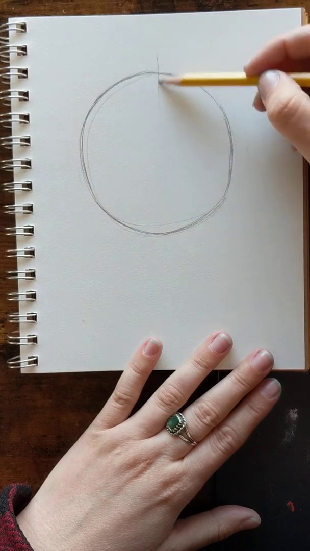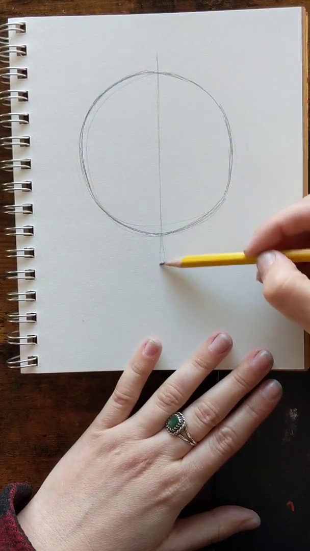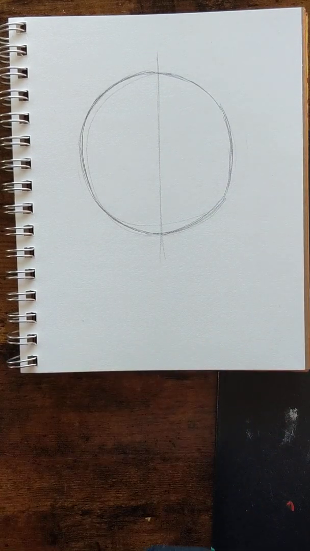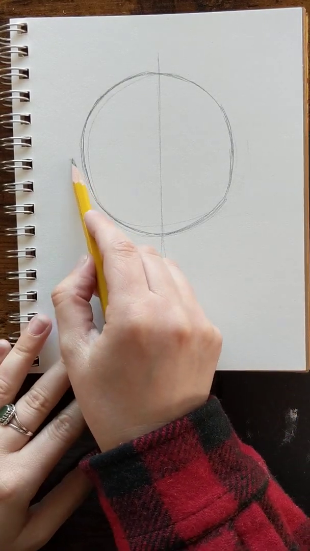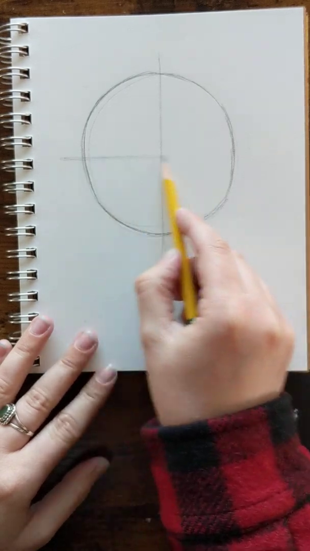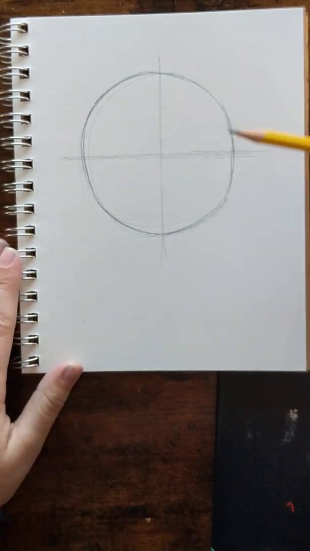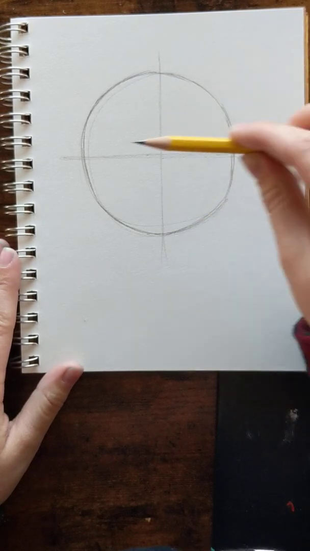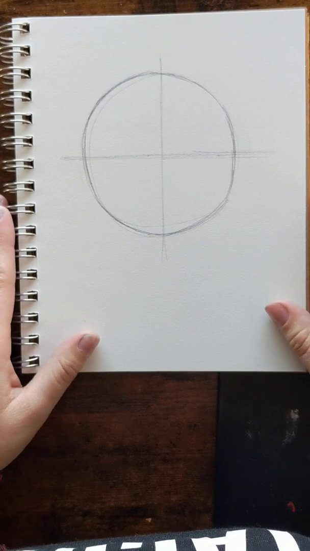Okay, so these I'm going to draw fairly light. When you look at your face in the mirror, we don't have lines going down the center, right? So keep in mind that when you're building the face, you want to do your construction lines very lightly, and then you want to go through and erase them where necessary. Okay, so I have my nice vertical line going up and down, my horizontal line cutting through the cross, and it's pretty centered, I will say.